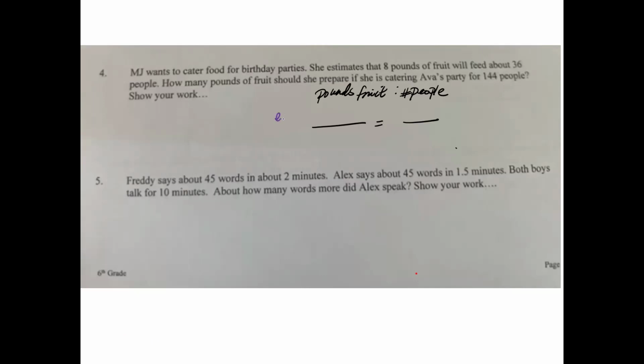So this one here is the estimate, right? Estimate pounds of fruit. And the bottom is the estimate of people. Here, it should be actual fruit. You can't put people on top. It needs to be separated. Do you understand me? You can't flip-flop them. This is going to be the actual number of people that showed up.